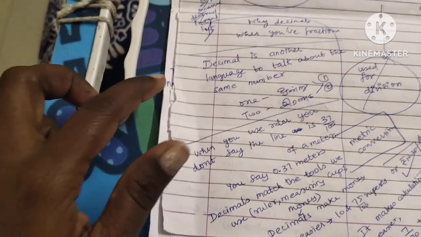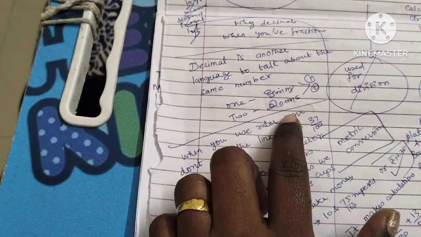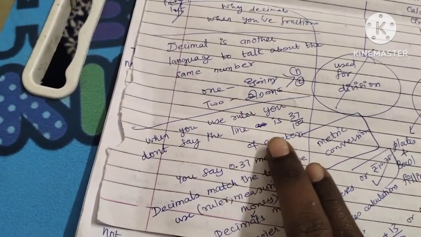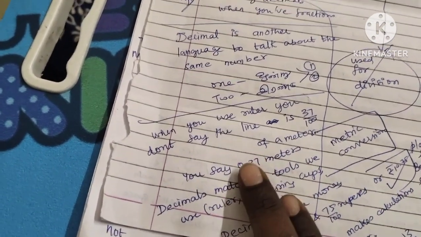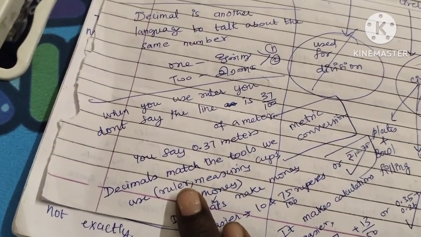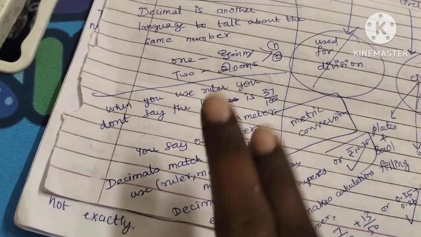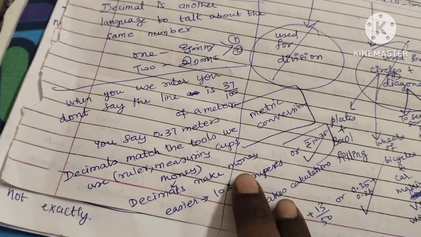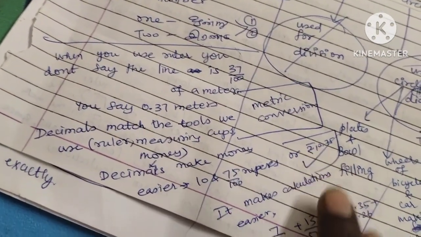And just now I said decimal is another language to talk about the same number, because in Tamil also we say 1 to 2, in English also we say 1 and 2, but all mean the same number. When you use a ruler, you don't say the line is 37 by 100 of a meter, you say 0.37 meters. Decimals are very important in metric conversions. In tools like a ruler, measuring cups and money, decimals are used, not fractions. Decimals make money easier. We say 10 and 75 out of 100 rupees, or 10.75 rupees. It also makes the calculation easier.